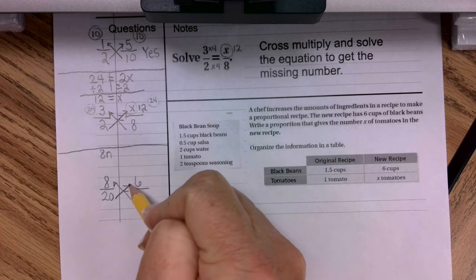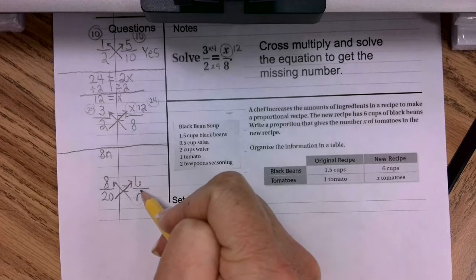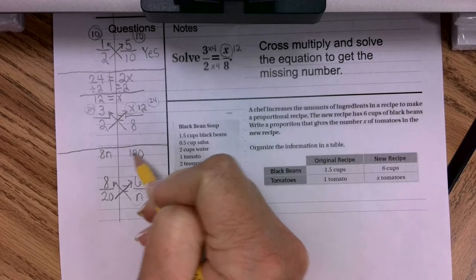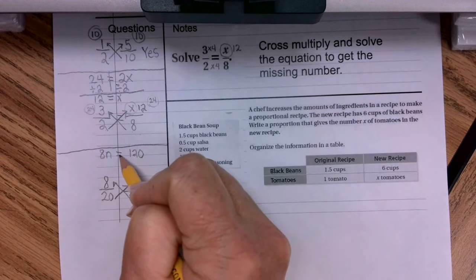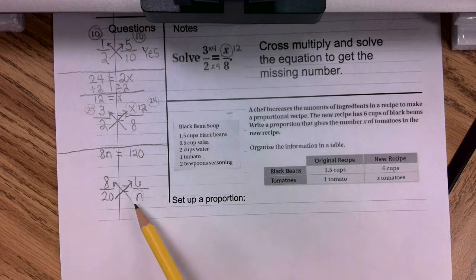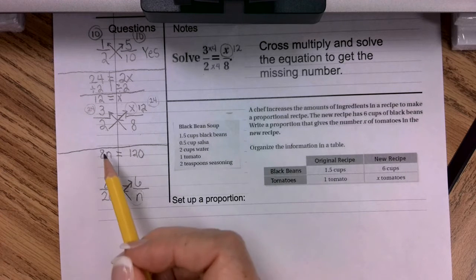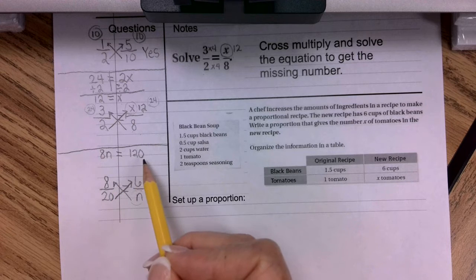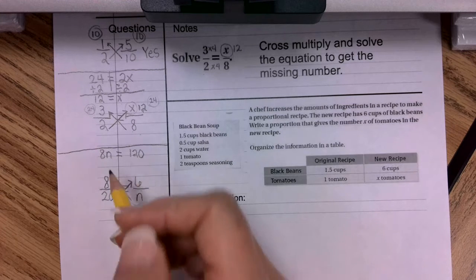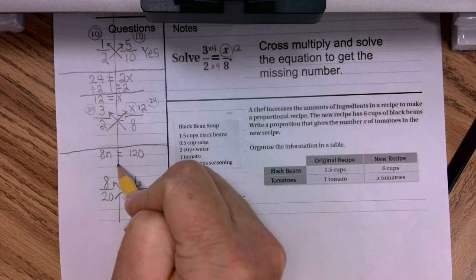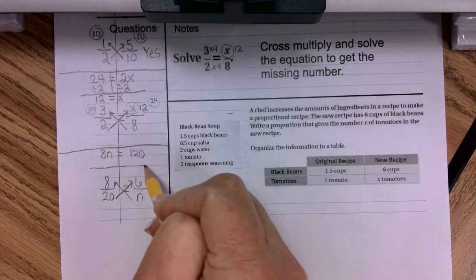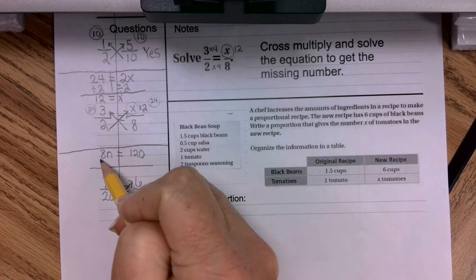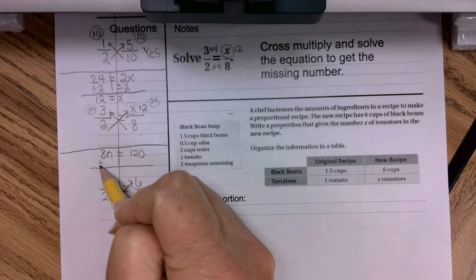And then on this side, we do 20 times 6. That's 120. And remember that those two things have to be equal if we have a proportion. So I have to multiply 8 times something to get 120. And if you don't know what that is, we go ahead and split that equation. The opposite of multiplying by 8 is dividing by 8.